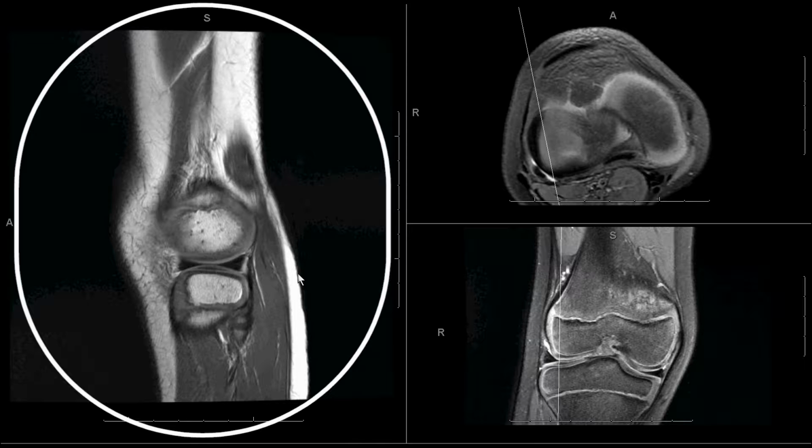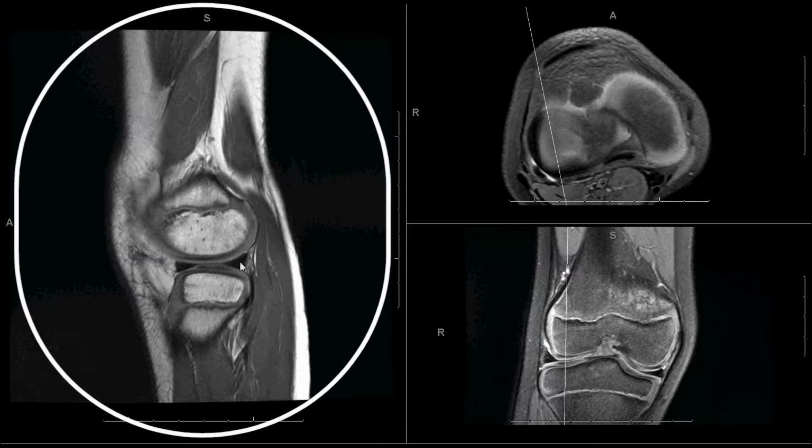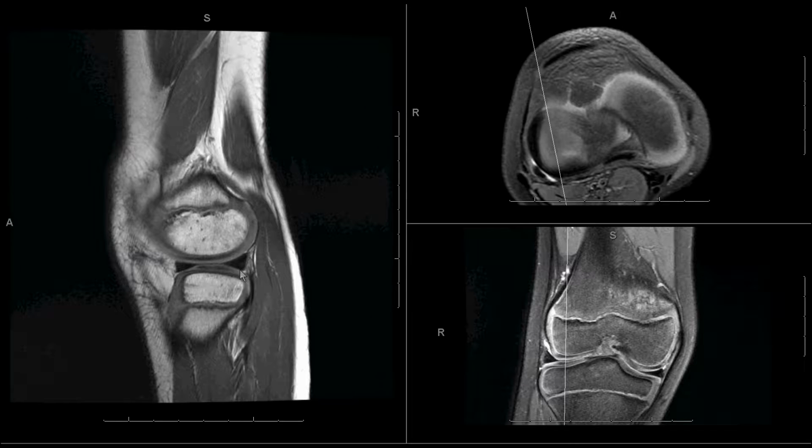discoid meniscus. Tears can be present in all sorts of shapes and forms, and we'll look for horizontal tears, we'll look for radial tears, we'll look for vertical tears, and there are specialized tears that are more common in pediatrics, especially in the face of a discoid meniscus, known as the bucket handle tear, where there is a displaced fragment.